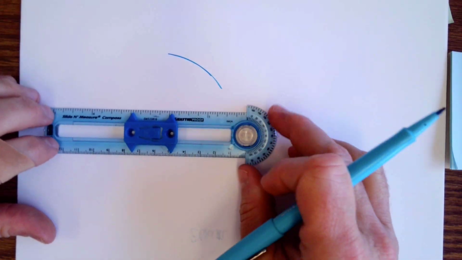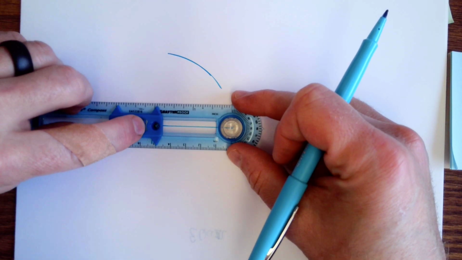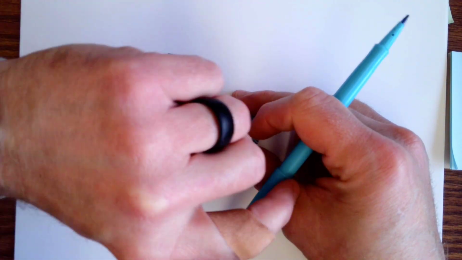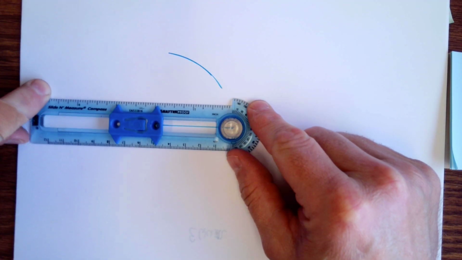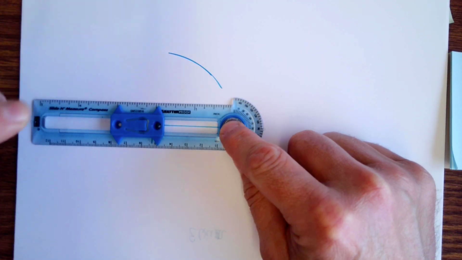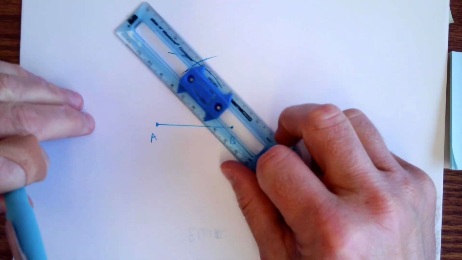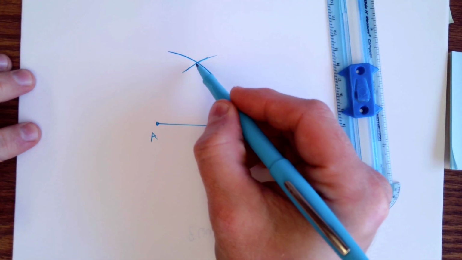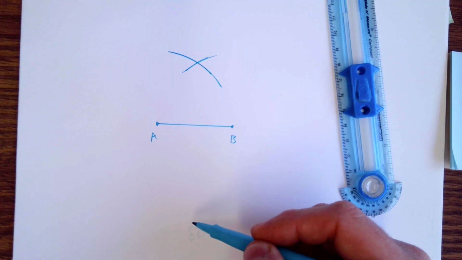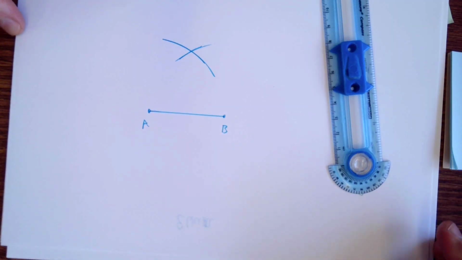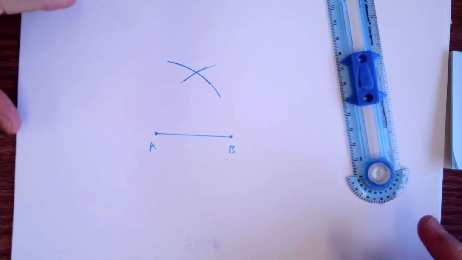I'm going to do the same thing from B. Now if you notice, I put my crosshairs on B, and right there's the point for A. So this time I'm going to hold this in place, right on top of B, and then go somewhere above here and draw that. Now you notice I get this intersection point. If I were to draw a line above and below, I'd have a perpendicular to that spot, which would be useful in its own way.